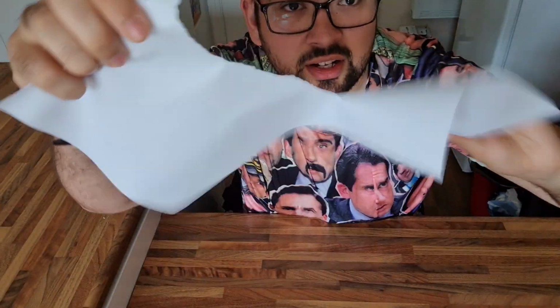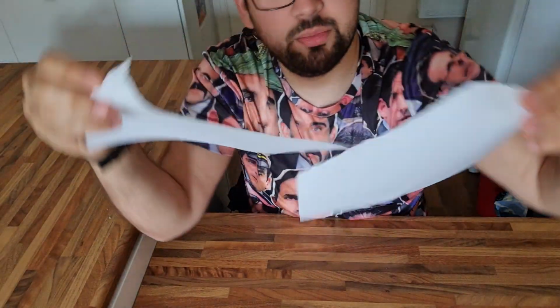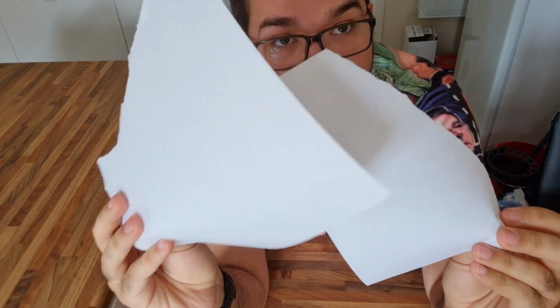Ripping paper is a physical change because although it's really hard to get the paper back to how it was before, we've still not made any new substances, we've still got the same paper, so no chemical reaction has happened.